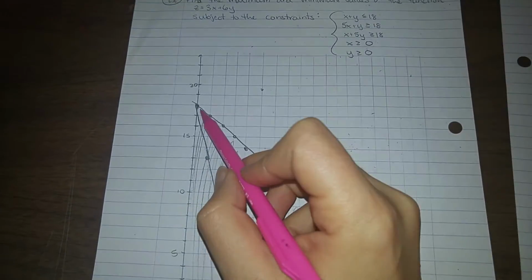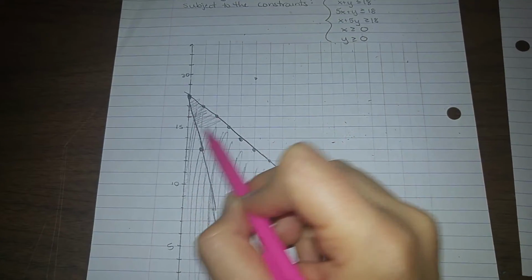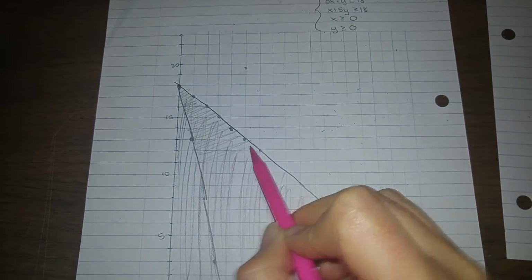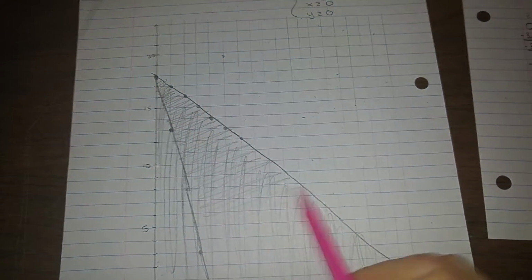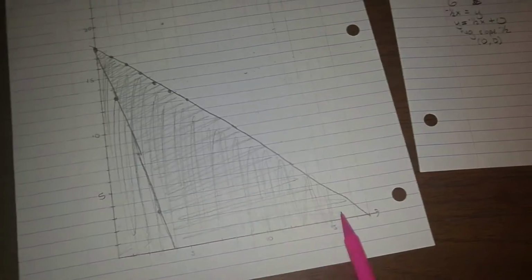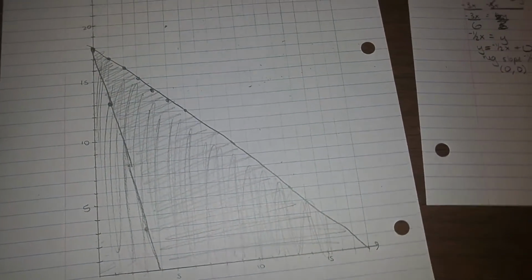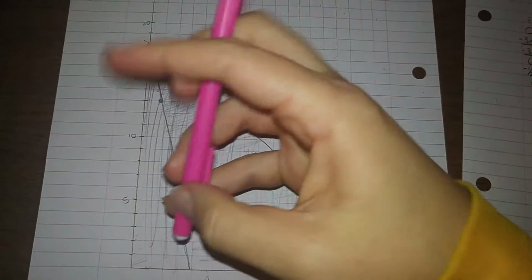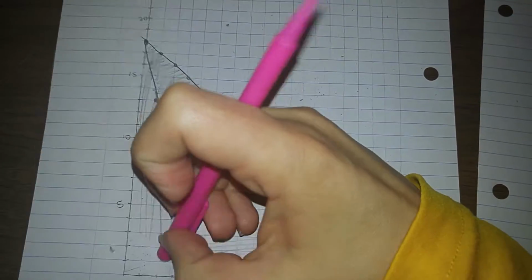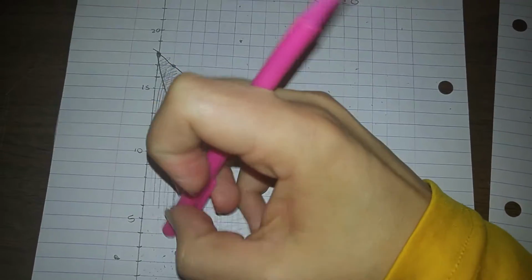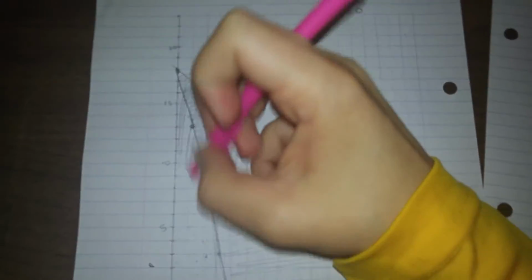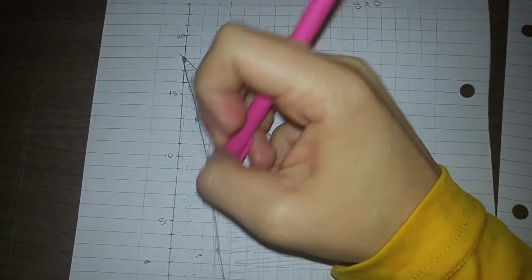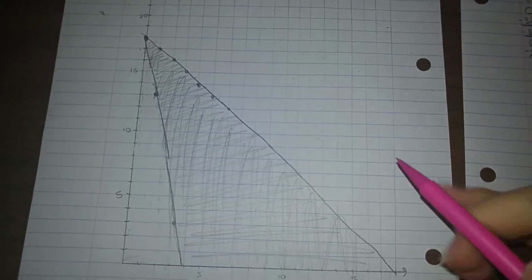And then I'm on this side of the second equation. So I'm going to erase this just for clarity. That's where those two overlap, so I know I'm restricted to just that area right now.